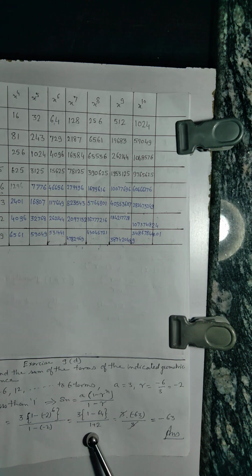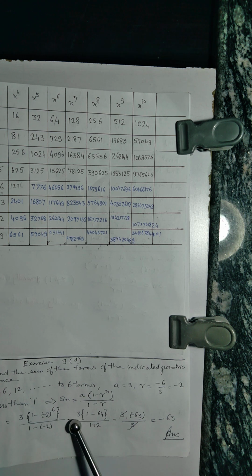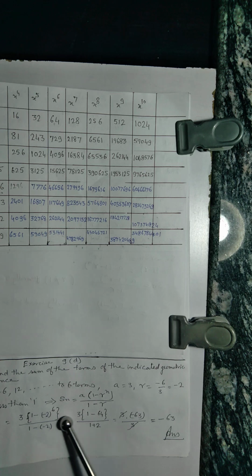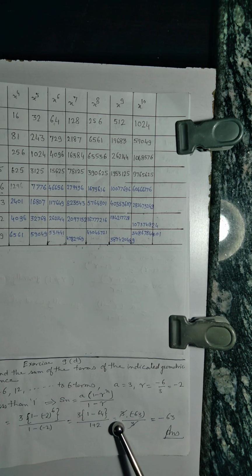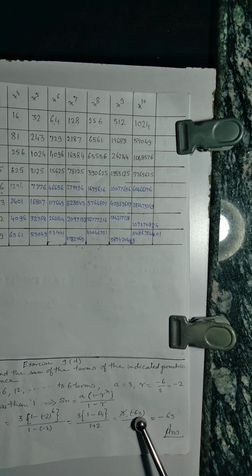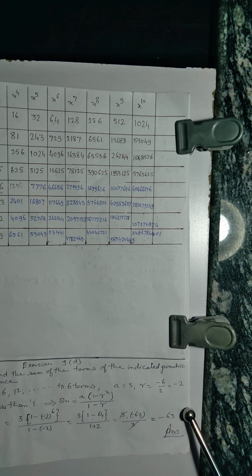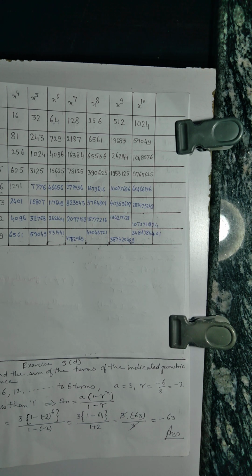So in the denominator it will be 1 plus 2, which is equal to 3, so 3 here, and in bracket 1 minus 64, because 2 raised to power 6 is equal to 64. So minus will remain as it is. So 64 minus 1, that is minus 63. 3 and 3 will be cancelled. So S6 will be minus 63. This will be the answer of the first part of question number 1.